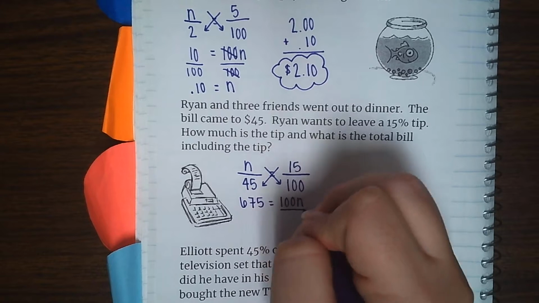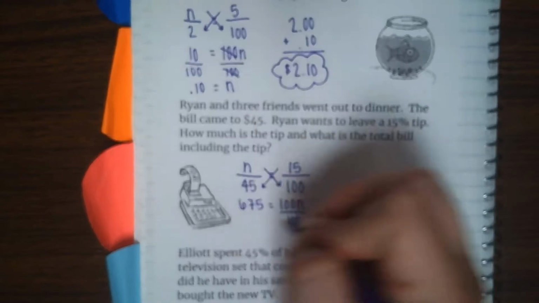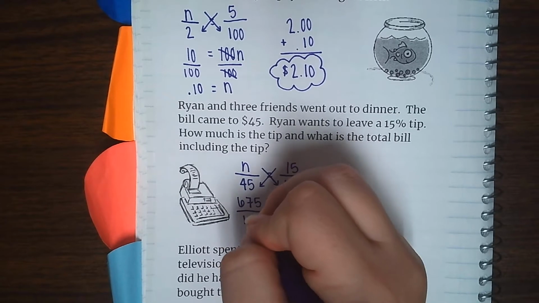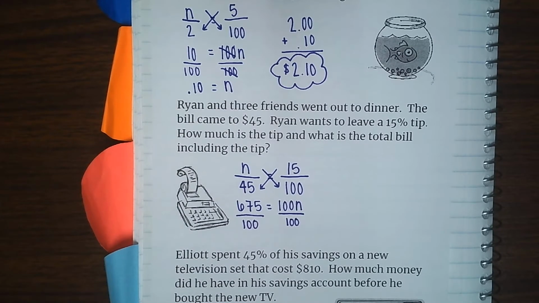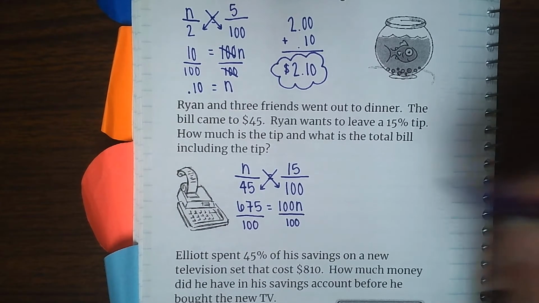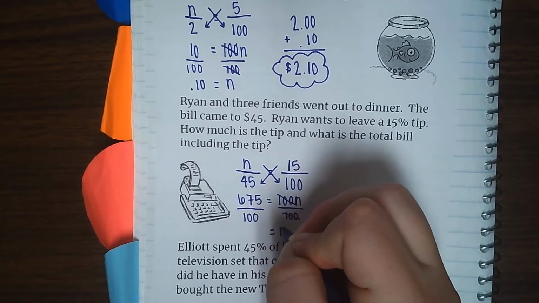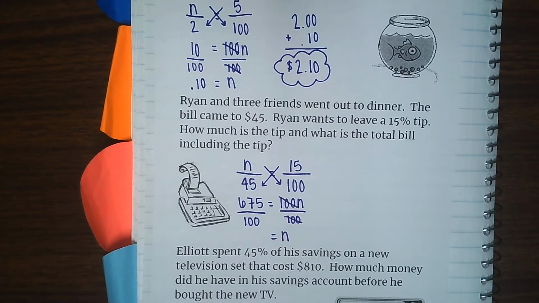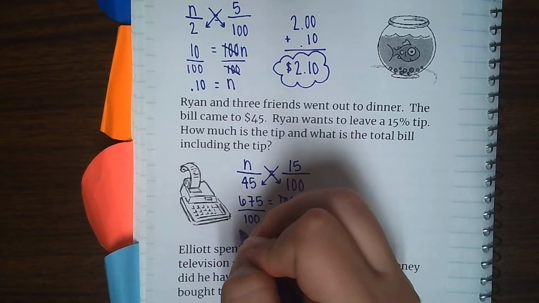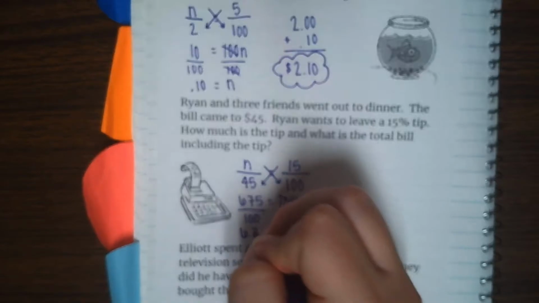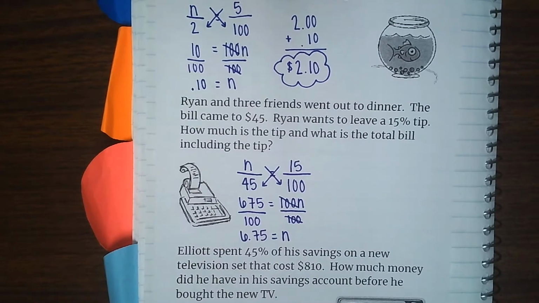Divide by what's in front of your N. That means our 100s will eliminate, leaving us with just N. And 675 divided by 100 is 6 75/100ths.